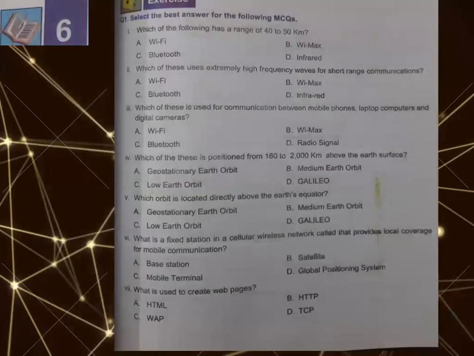Now it's time for the exercise. We have MCQs. Number one: which of the following has a range of 40 to 50 kilometers? A, Wi-Fi, B, WiMAX, C, Bluetooth, D, infrared. It's B, WiMAX. So WiMAX has the range of 40 to 50 kilometers.